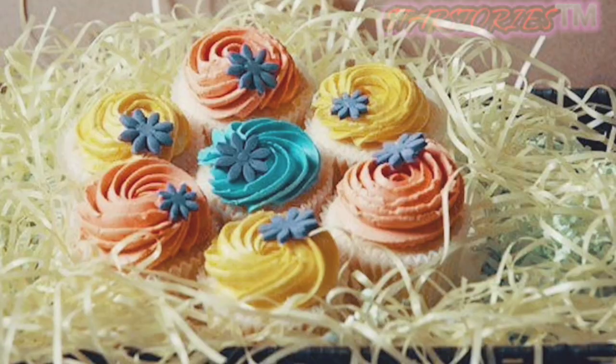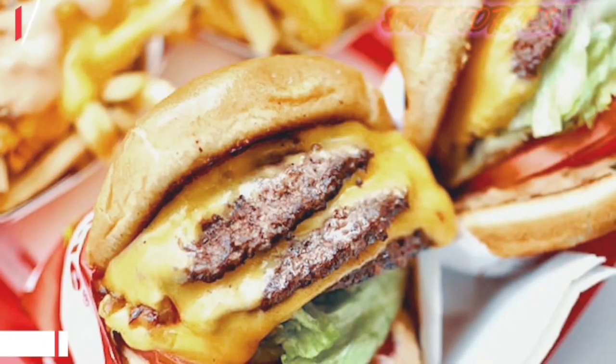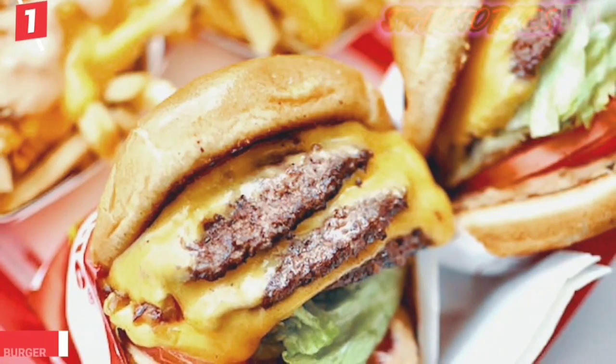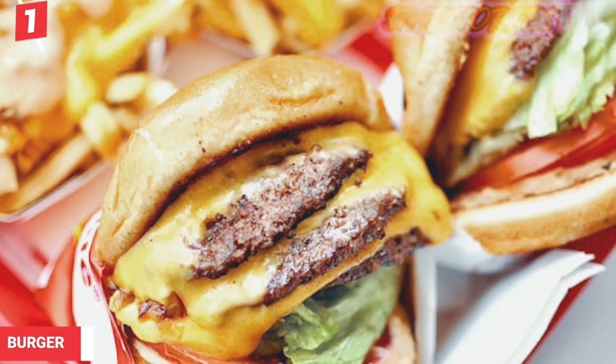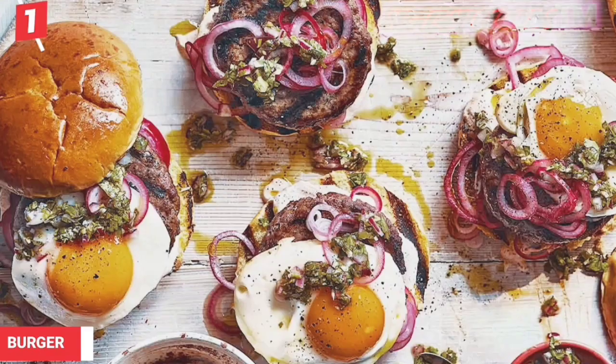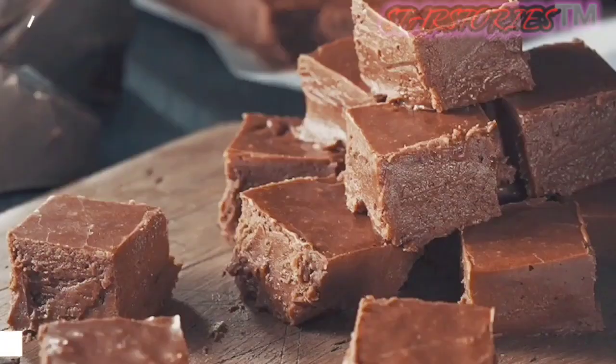Optional: in a separate bowl, whisk together the powdered sugar, milk, and vanilla extract until a smooth glaze forms. Dip the cooled cupcakes and let them dry on a rack before serving.